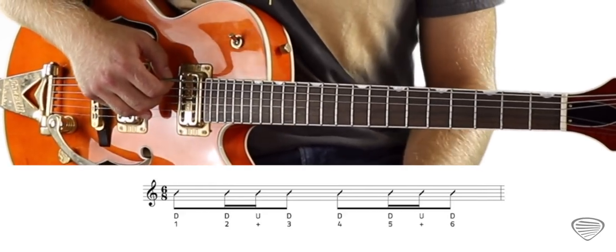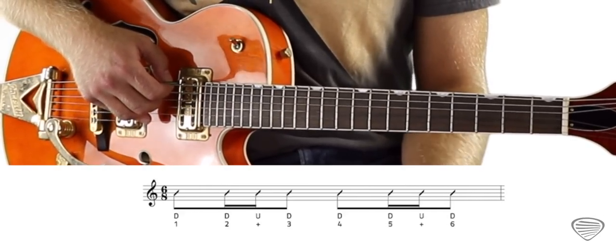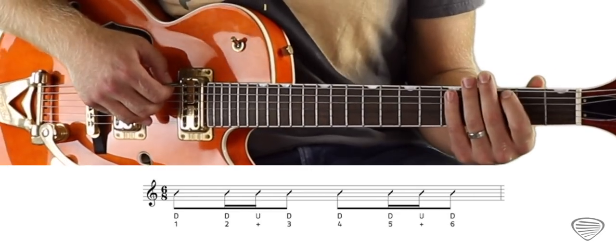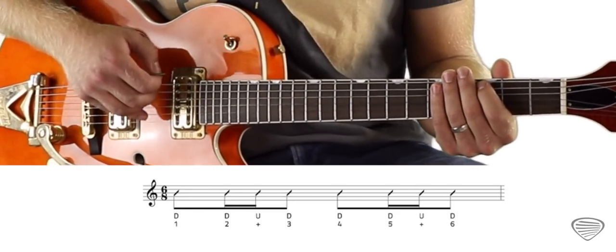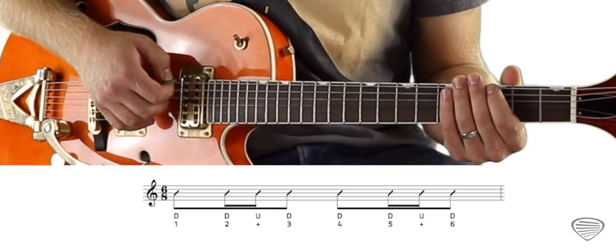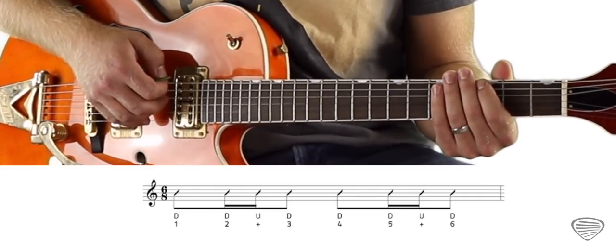Here's the first example. I'll count through it a couple times. You can play it, and then I'll join you. 1, 2, 3, 4, 5, 6. 1, 2, 3, 4, 5, 6. Go. 2, 3, 4, 5, 6.